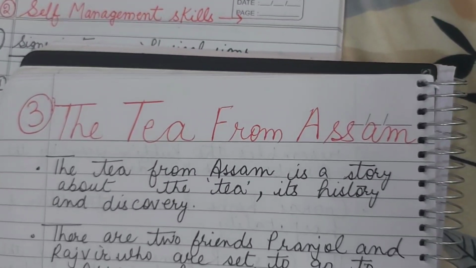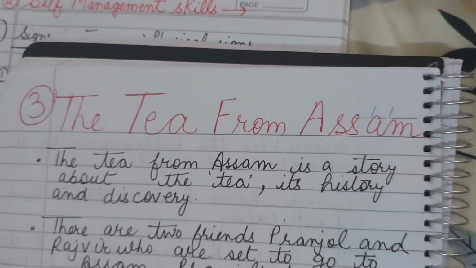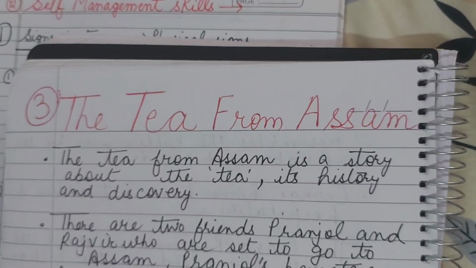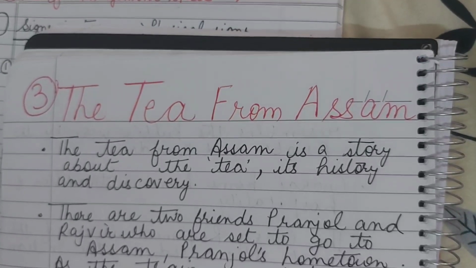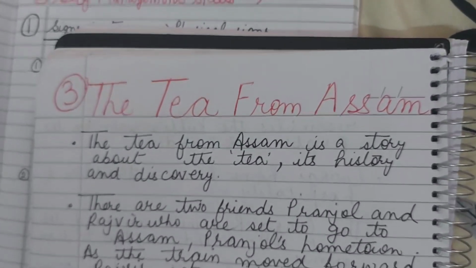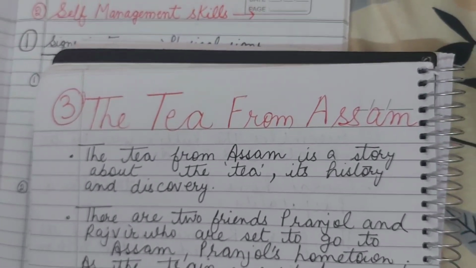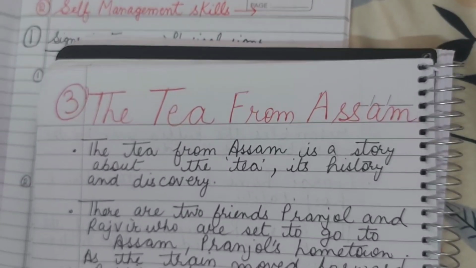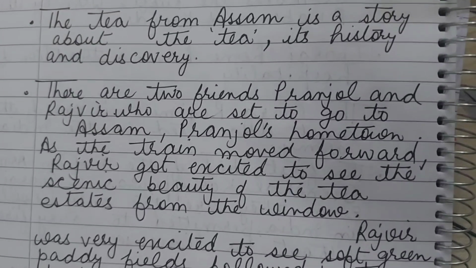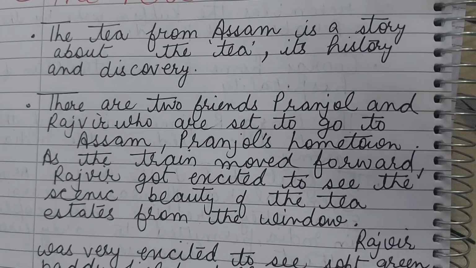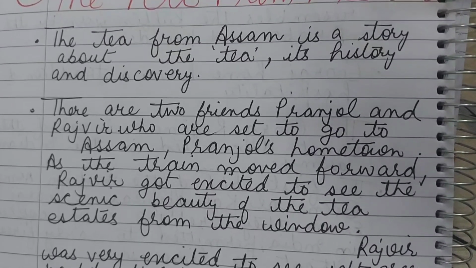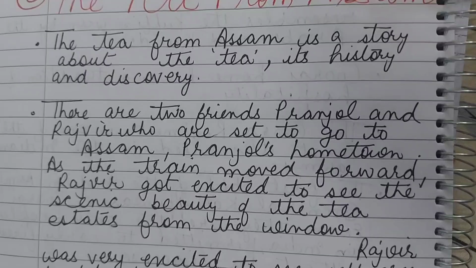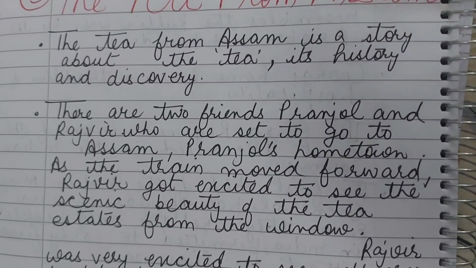Chapter The Tea from Assam. The Tea from Assam is a story about tea, its history and discovery. There are two friends, Pranjal and Rajveer, who are set to go to Assam, Pranjal's hometown, as the train moved forward.